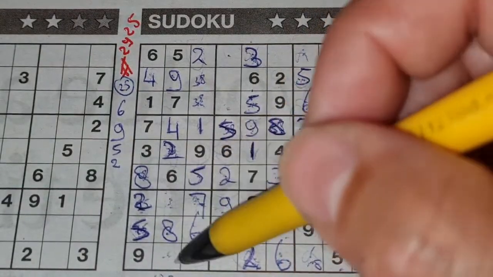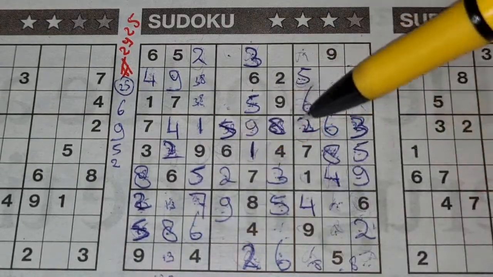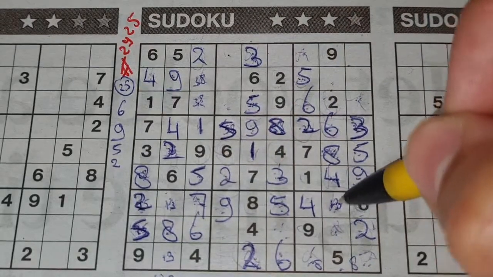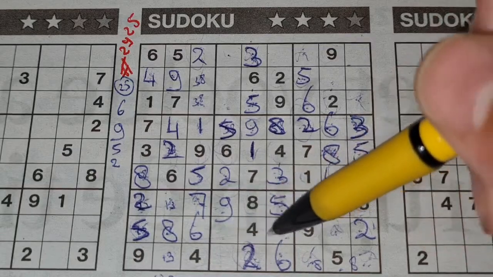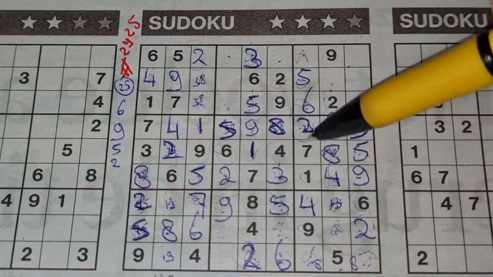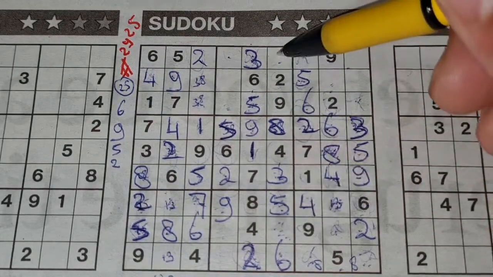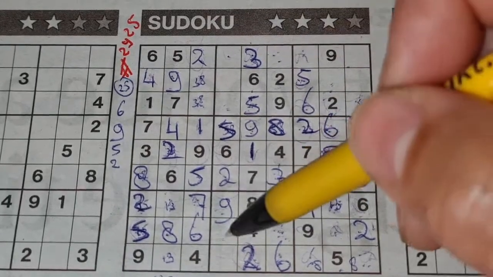2 boxes left, the 1 and the 3. Let me mark those 2 boxes, the 1 and the 3. Here also the 1 and the 3 are missing. How about 1 and the 3 and the 7? 1 and the 3. No. 1 and the 7. Yeah.